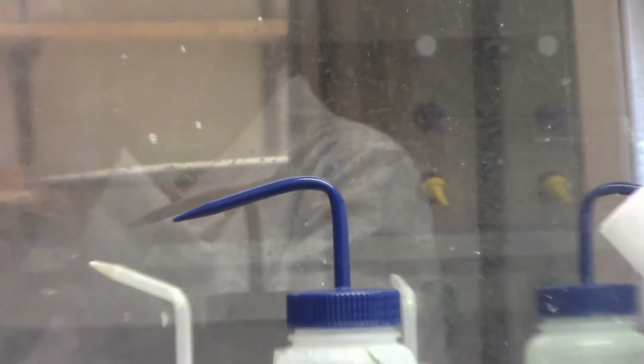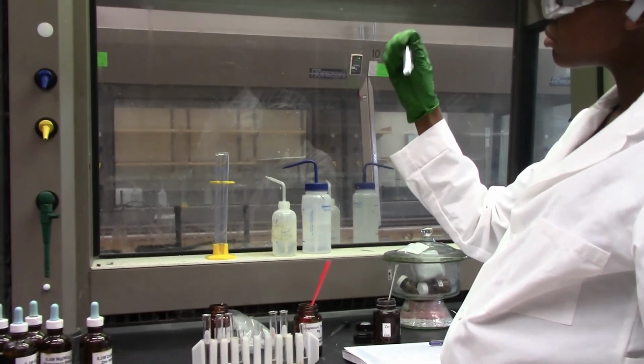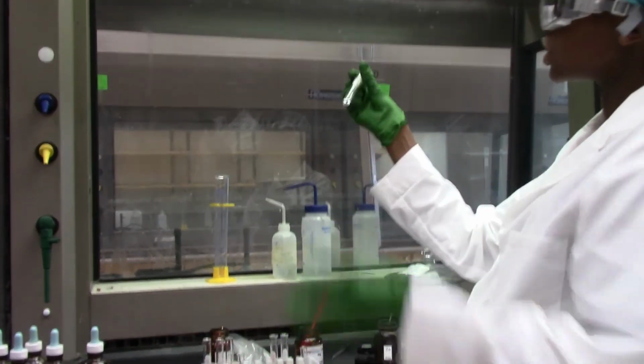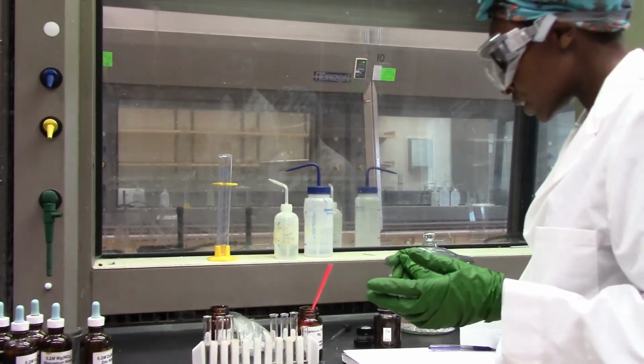No color change, no bubbles form, no change to the temperature on the test tube, so no reaction.